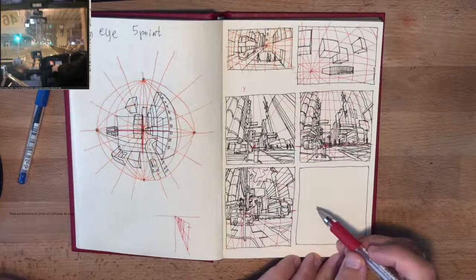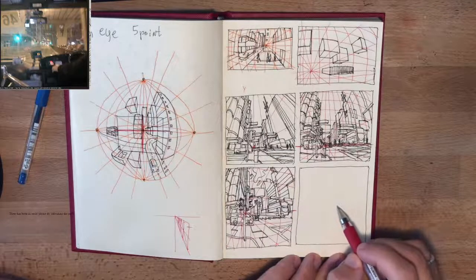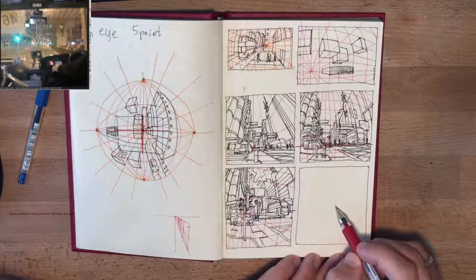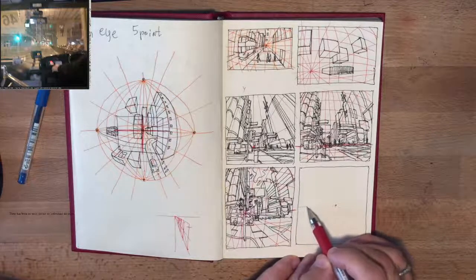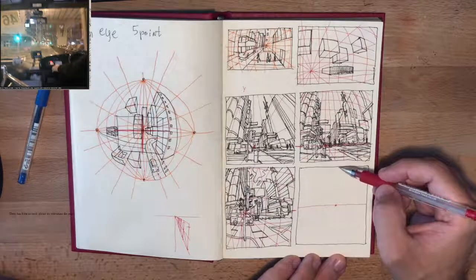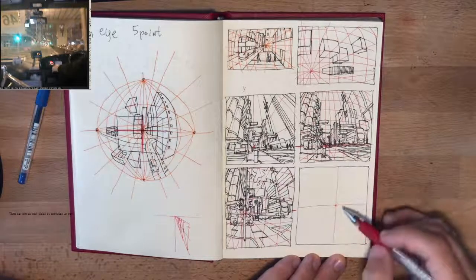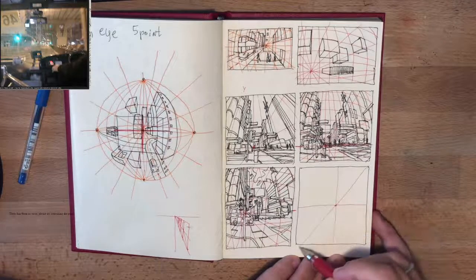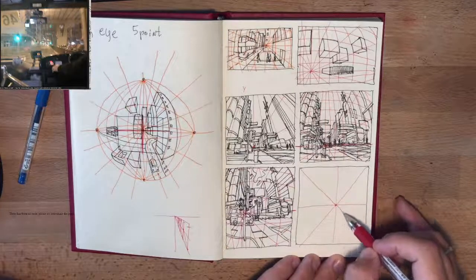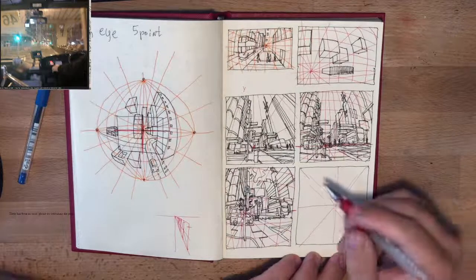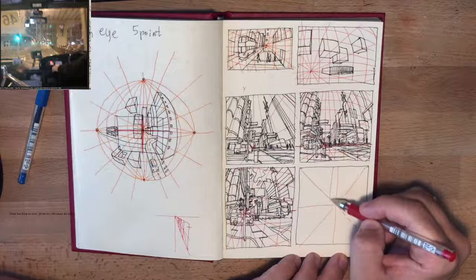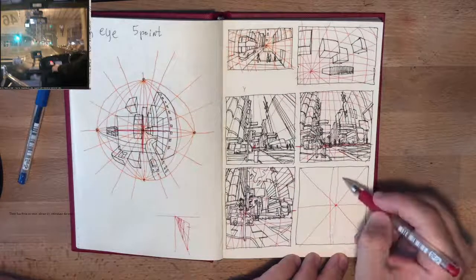So again here I'm locating the vanishing point, like a central vanishing point, about here. Make some couple of lines and make my 5 point perspective.